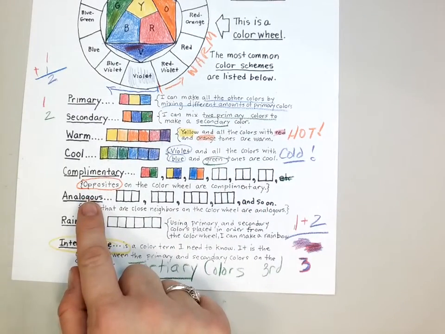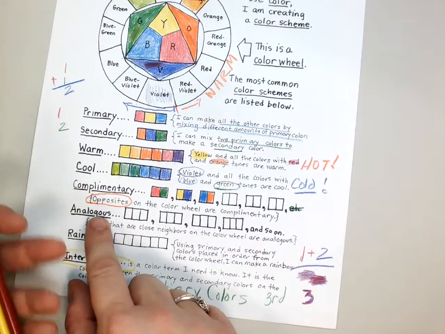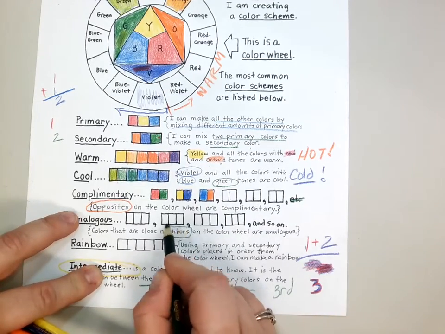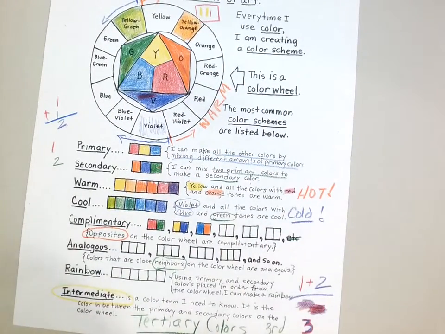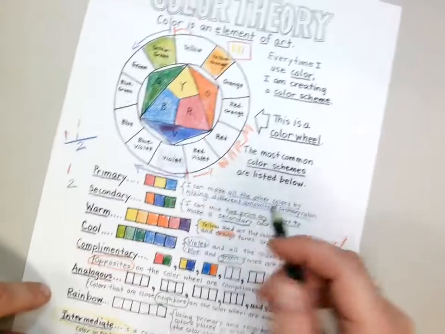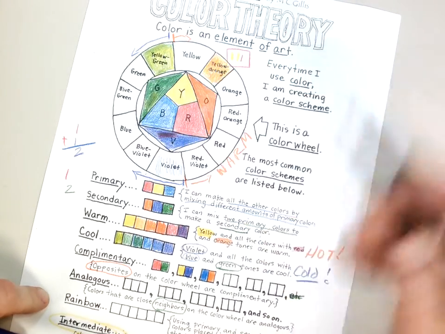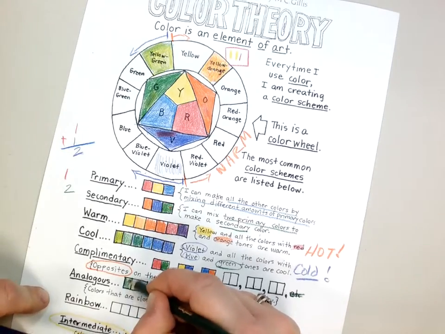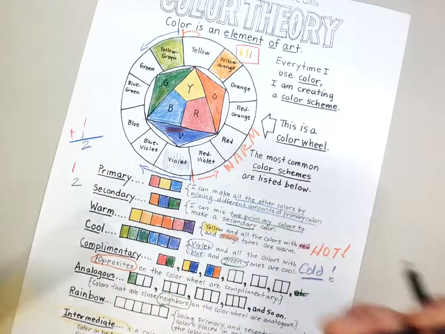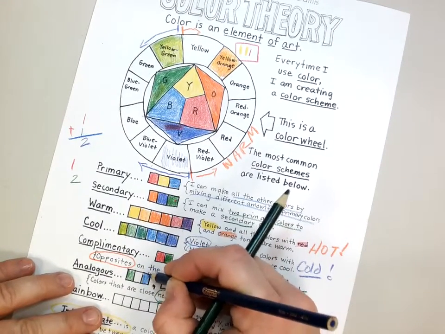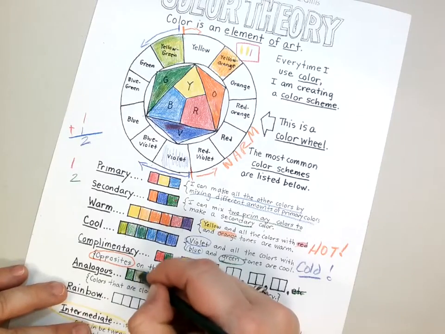Analogous is another word that means next to each other or beside each other. They're all going to be close neighbors on the color wheel. Think of your two favorite friends that you eat lunch with every single day. They're going to be sitting right next to you at lunch, right? So that can be like green, blue. So we can do green and blue on the other sides of each other. And then when you mix those together and they're right between each other, you get blue-green.